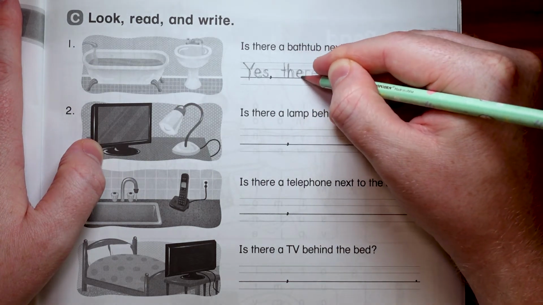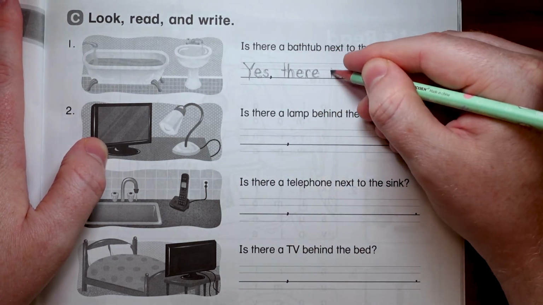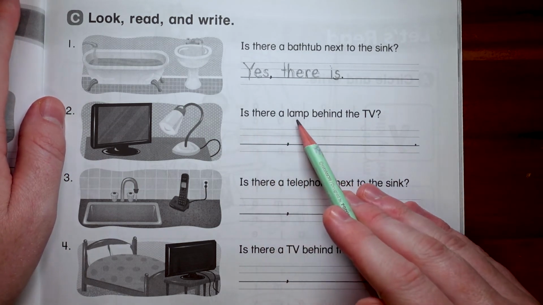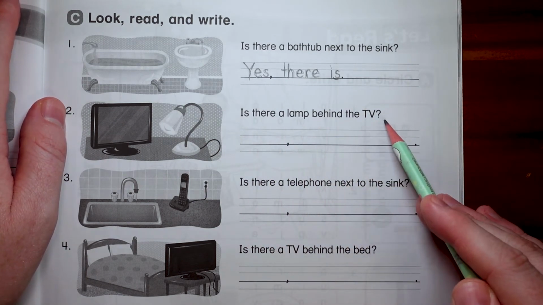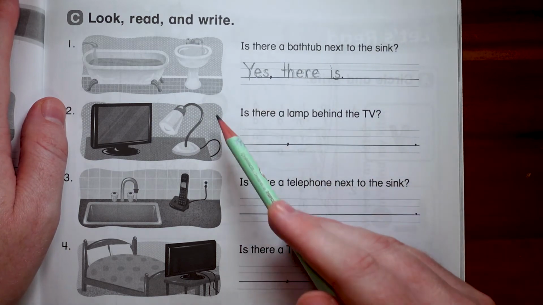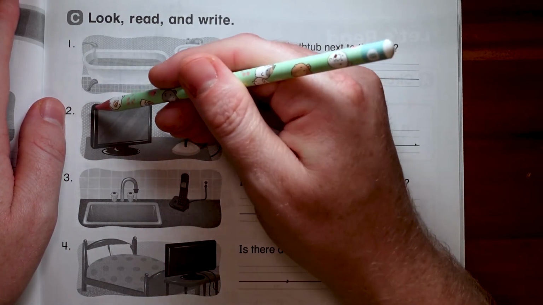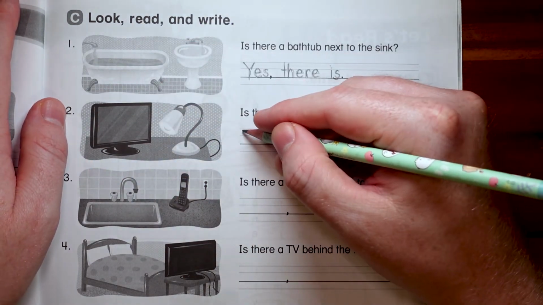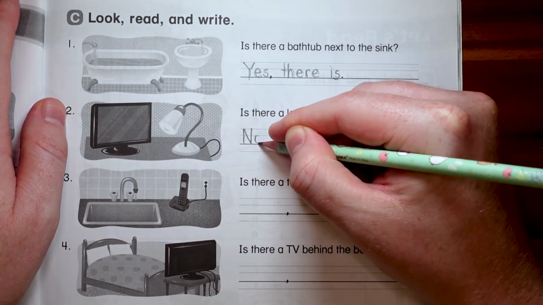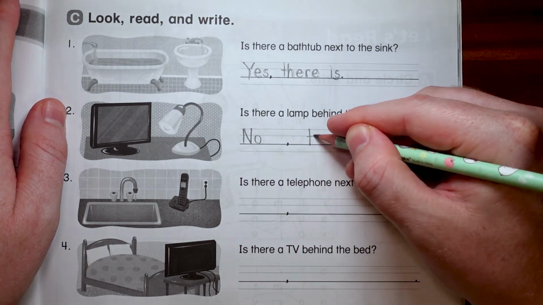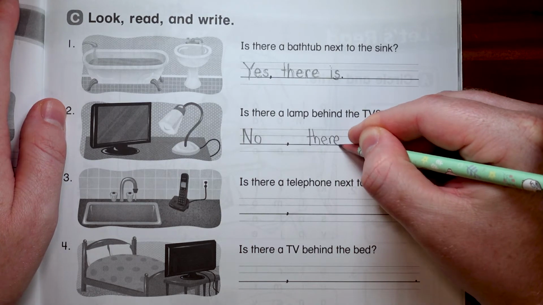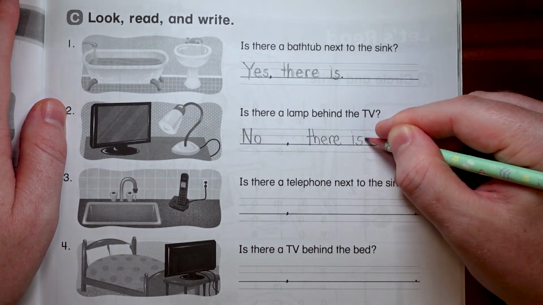there is. Yes, there is. Number 2, is there a lamp behind the TV? Okay, well, here's the TV, and behind it would be back here. So no, there isn't a lamp there. So we can say no, comma, space. And they said there, so we have to use that too. There isn't.